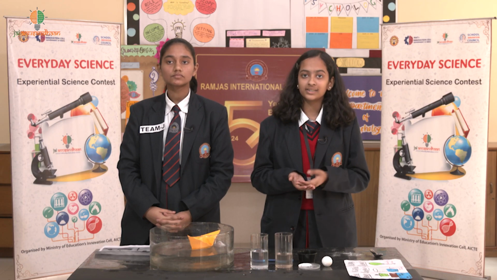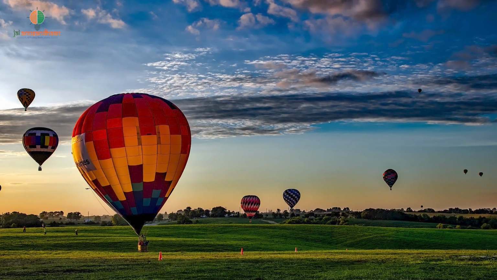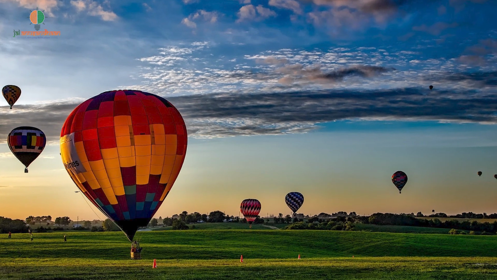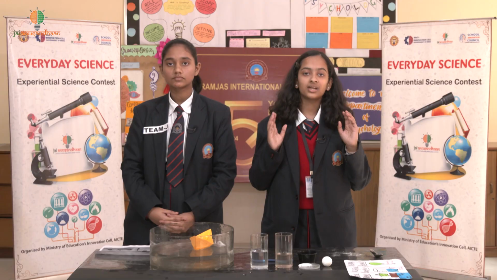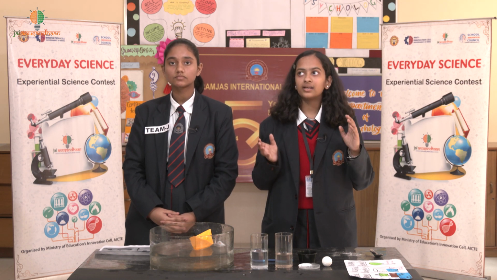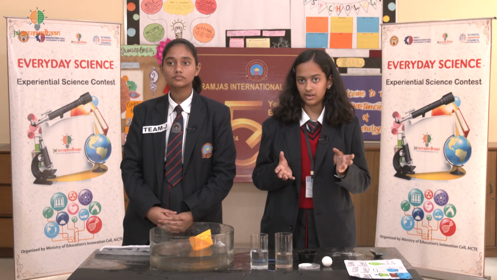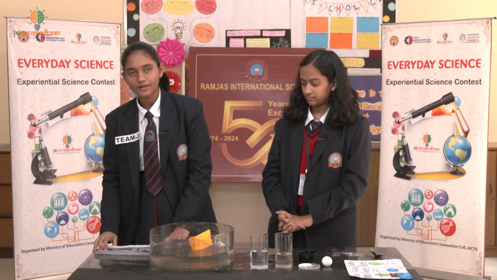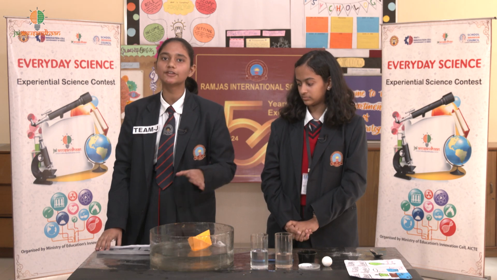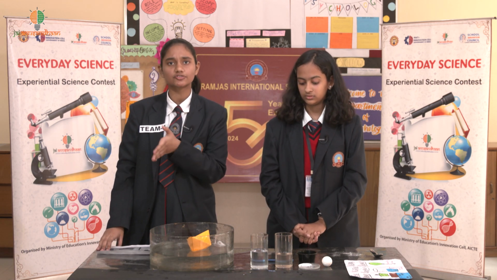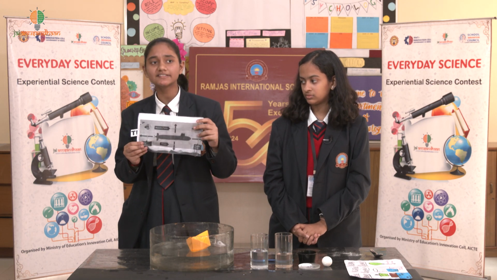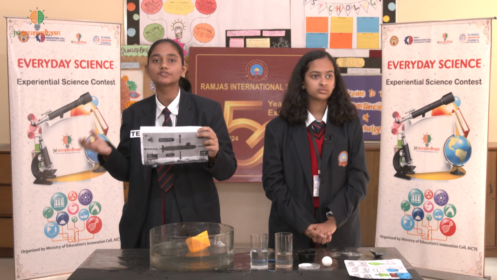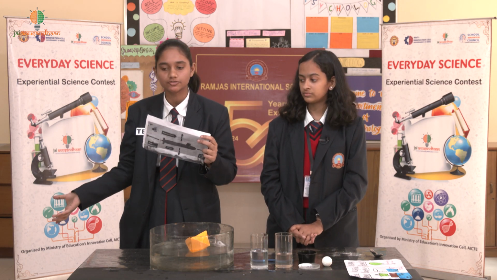The third example is hot air balloons. In hot air balloons, the air inside the balloon is heated so that it becomes less dense than the surrounding air, and it has the buoyant force that lifts it up. The concept of buoyancy is also used by divers. They use BCDs, also known as buoyancy control devices, to help in their diving experience. It is also used by submarines. Submarines use their ballast tanks to help with their buoyancy control.